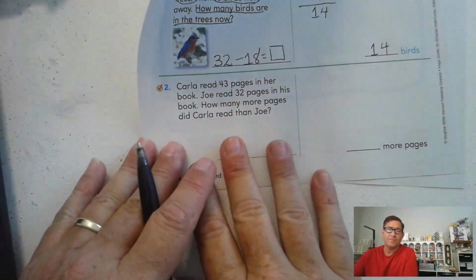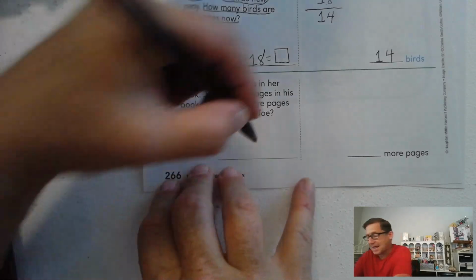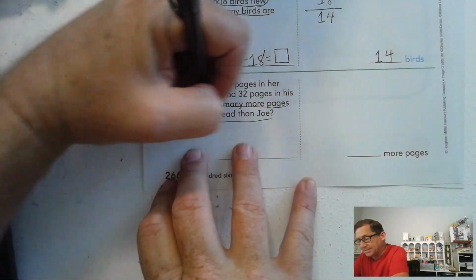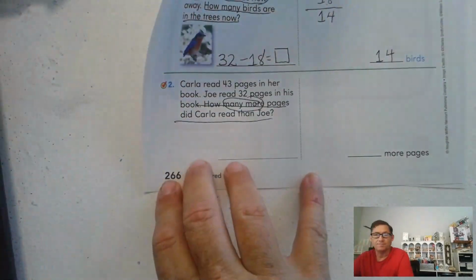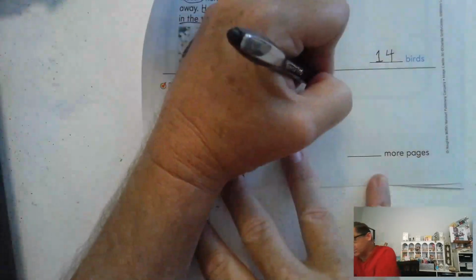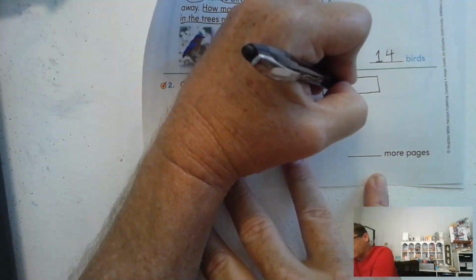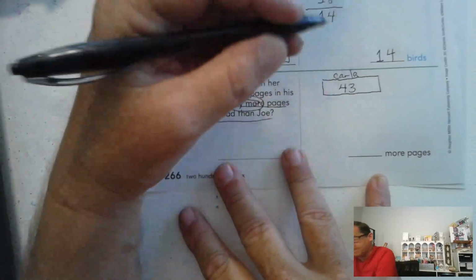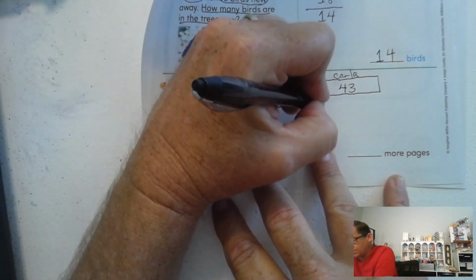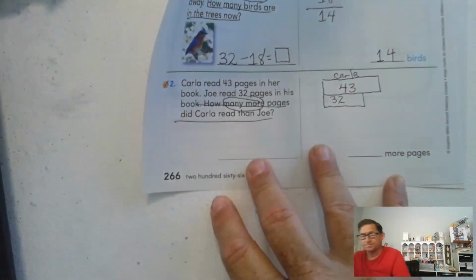Number 2, Carla read 43 pages in her book. Joe read 32 pages in his book. How many more pages did Carla read than Joe? How many more? Okay, so remember, this is that comparison problem, right? So 43, I'm just going to say Carla, and Joe read 32.